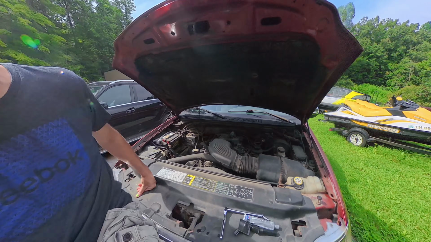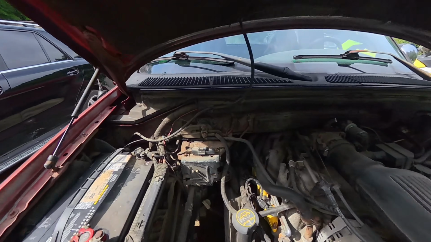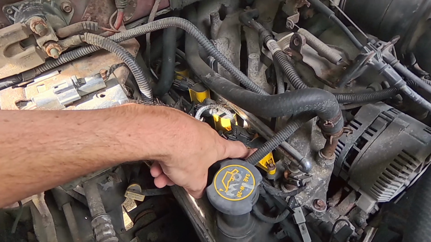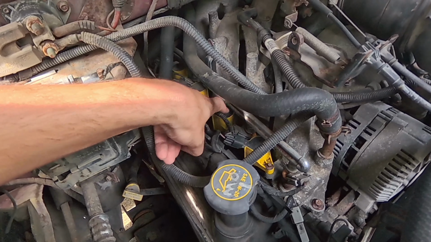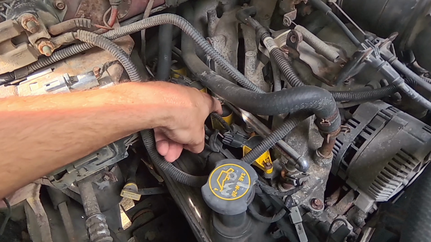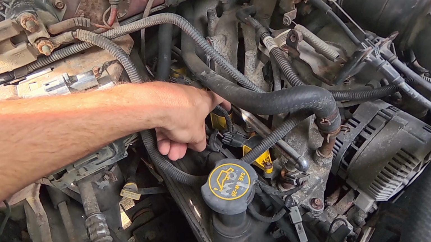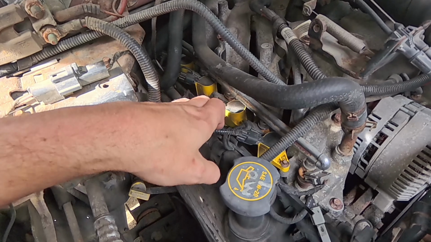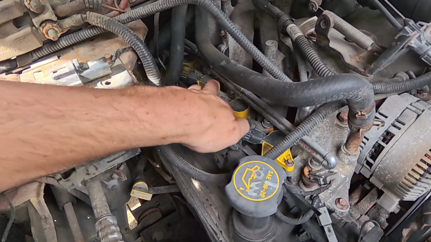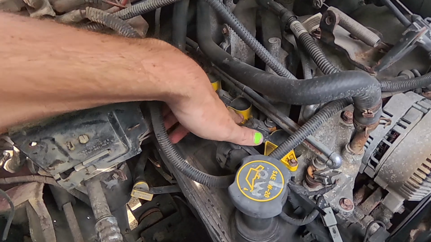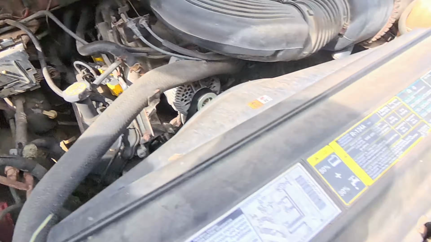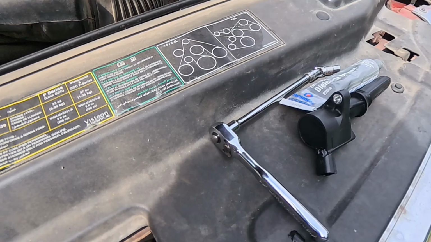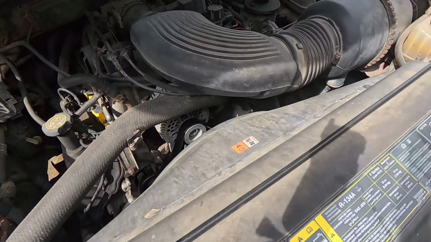So cylinder 2 is the second one from the front. Now you note these are aftermarket coils, and that's because I've had to change these more than once. So all we need to do in order to fix this trouble code, hopefully, because this is a common problem on these 4.6s, is loosen this bolt, remove this coil pack, replace it with the new coil pack, throw a little dielectric grease on there just to keep things nice.